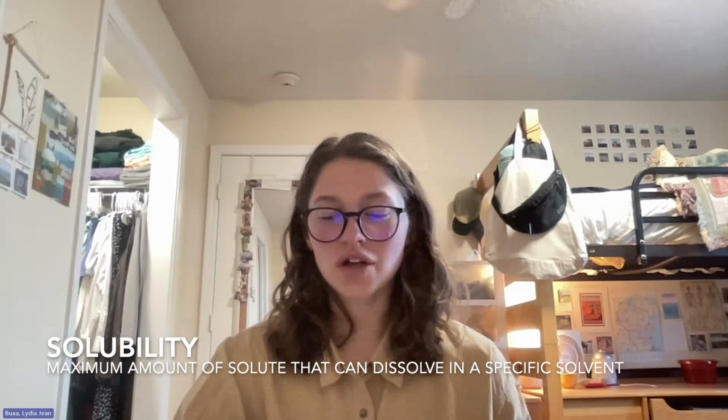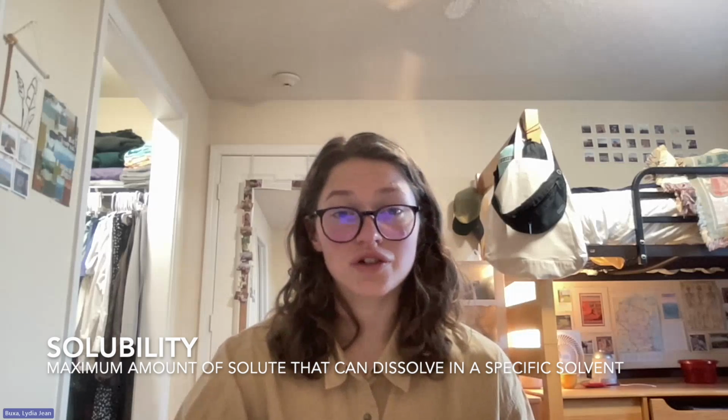Same thing with salt. You can dump a lot of salt into water and it will still keep dissolving. But if you put baking soda into water, normally it doesn't dissolve very well. And this is what we call solubility. So solubility is the maximum amount of solute that can dissolve in a certain solvent.